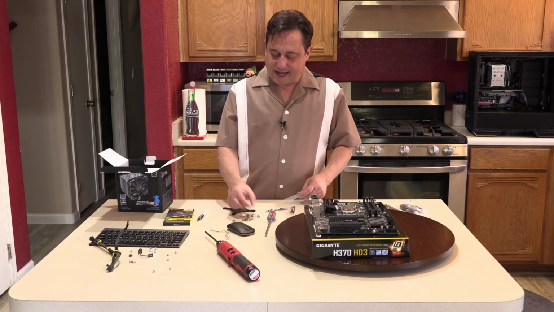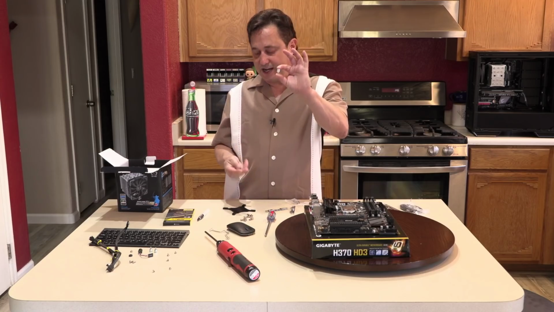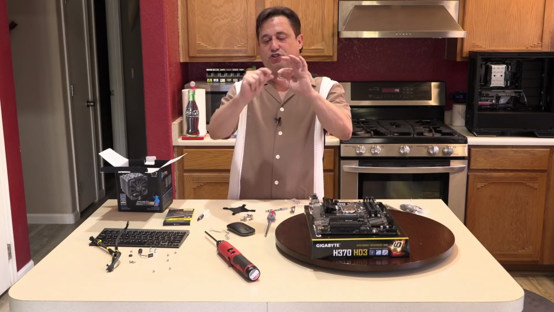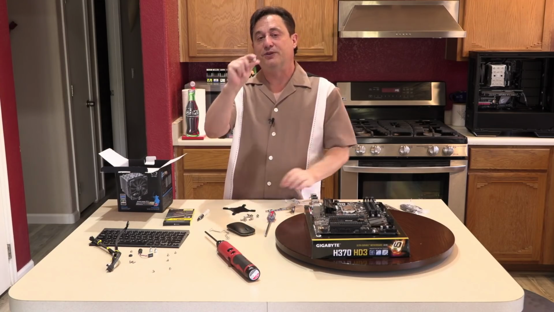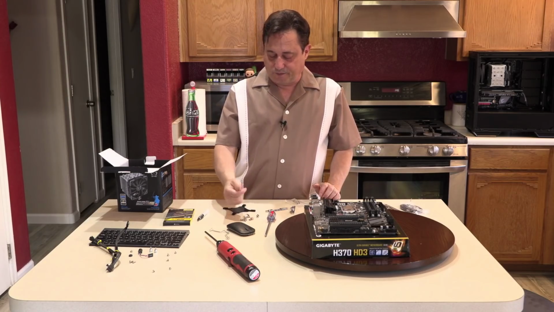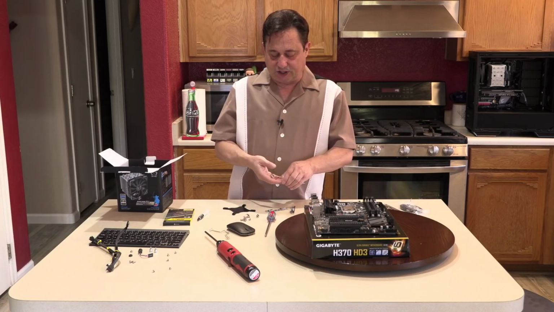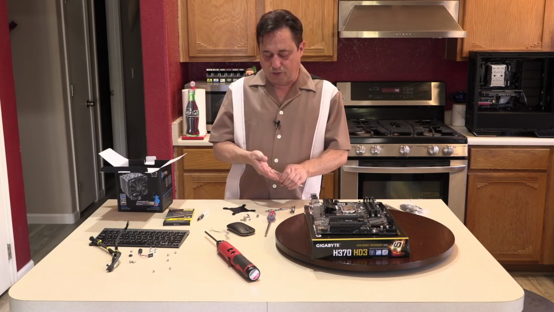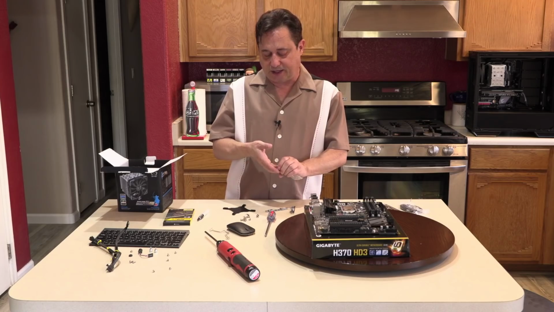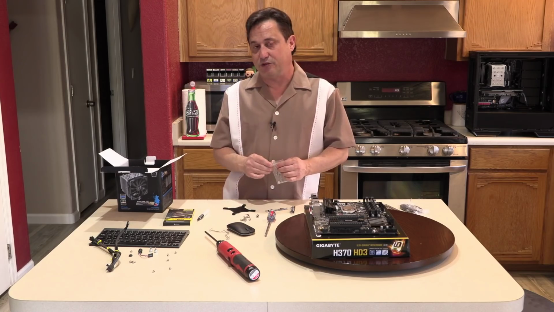Now in this bag, we're going to use these. There's 2 types of standoffs: a big standoff and a short standoff. These shorter standoffs are used on those X299 and X99 Intel systems, so we're not using these either. Because this cooler will fit on numerous AMD and Intel chips, they give you all these different adapters and screw types to fit whatever you're building.